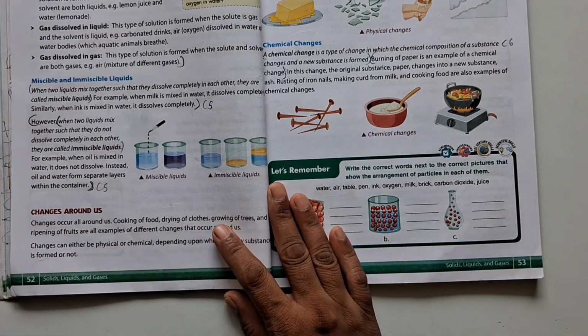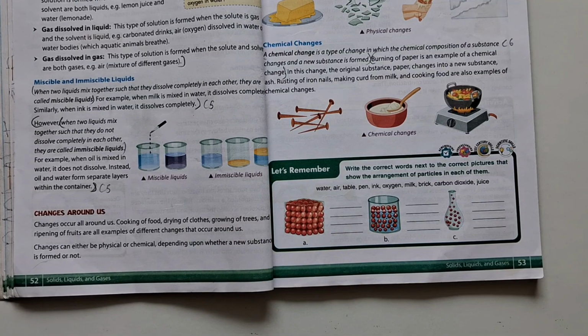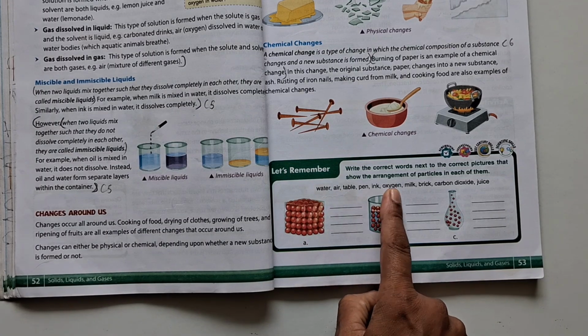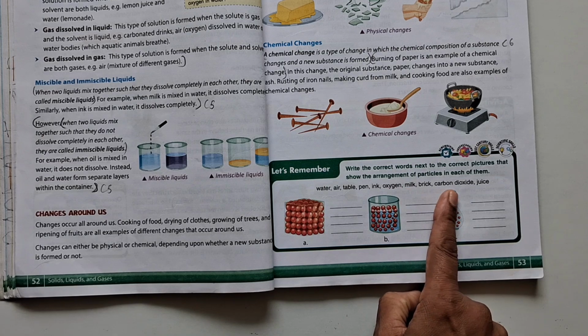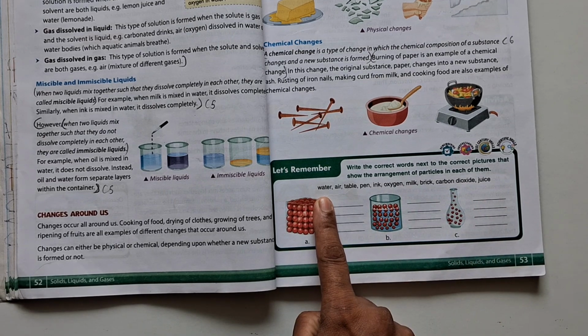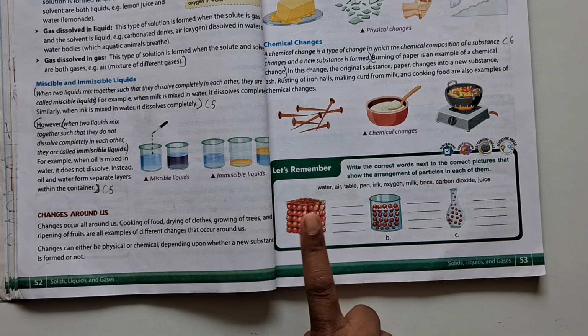Here is one. Let's remember for us. Write the correct words next to the correct picture that show the arrangement of particles in each of them. Water, air, table, pen, ink, oxygen, milk, brick, carbon dioxide, or juice. Water, liquid; air, gas; table.